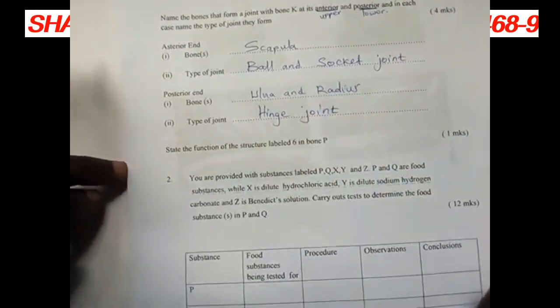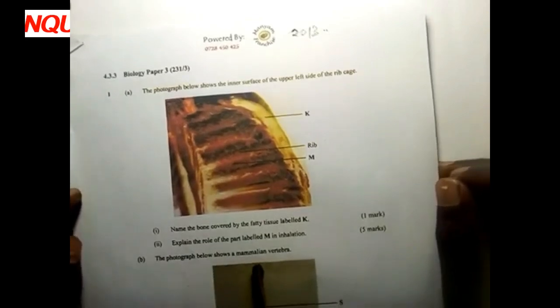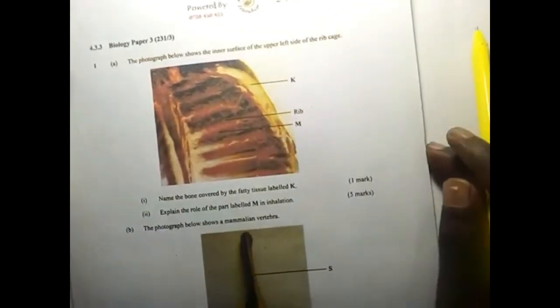Then the next question will be, welcome, this is KCSE 2013 biology paper 3. Let's see what you are supposed to do. In question 1, the photograph below shows the inner surface of the upper left side of the rib cage. So you can see this is the rib cage, these are the ribs.